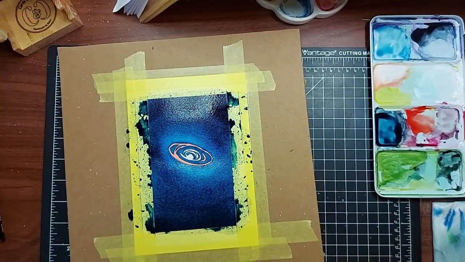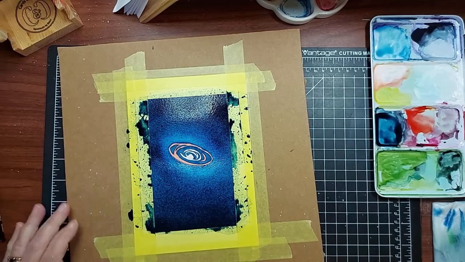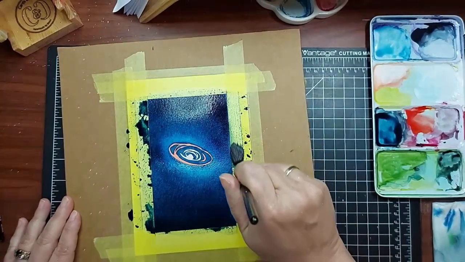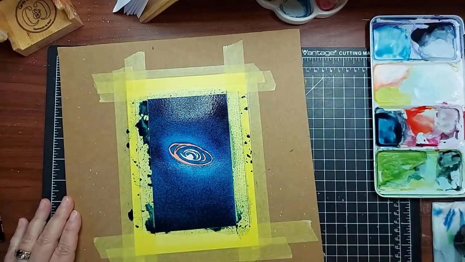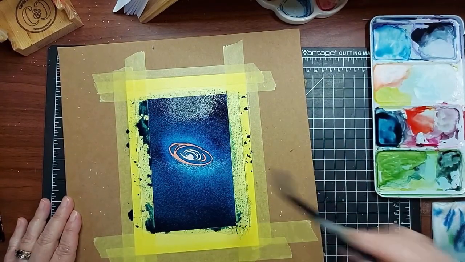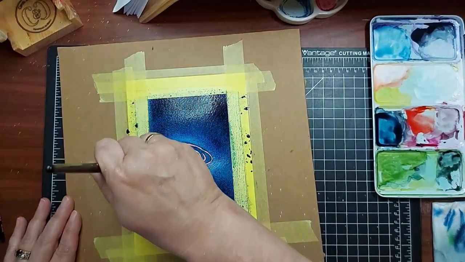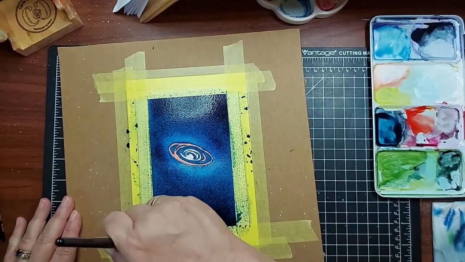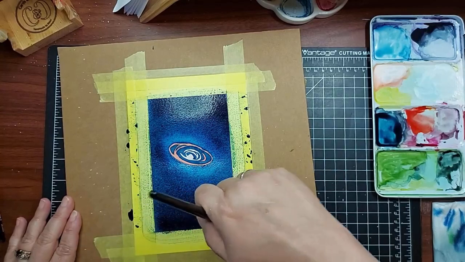Like that. And I think I'm not going to push my luck. I'm going to give it a dry, once I suck up some of this extra paint so it doesn't make my life hell.